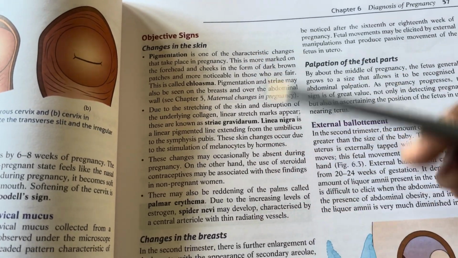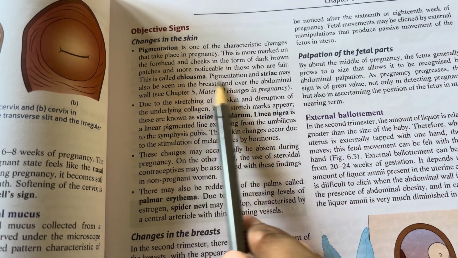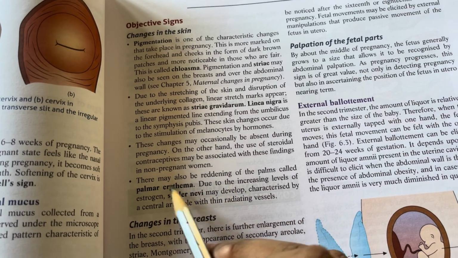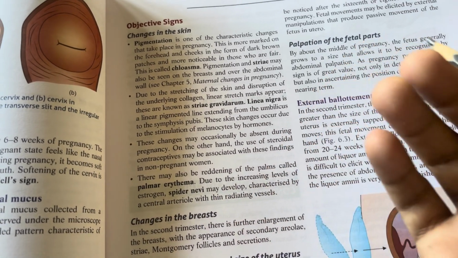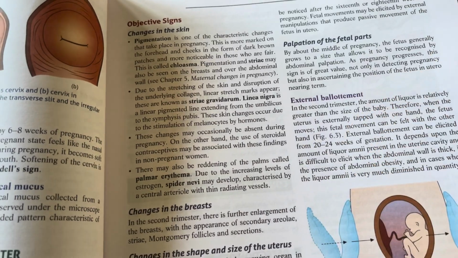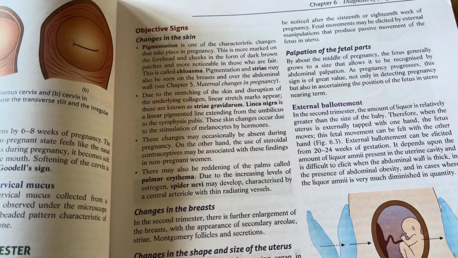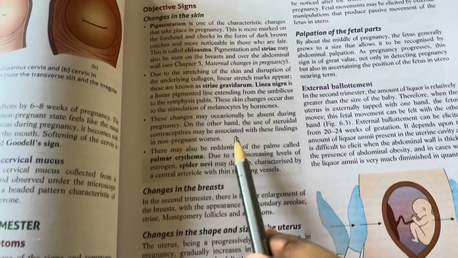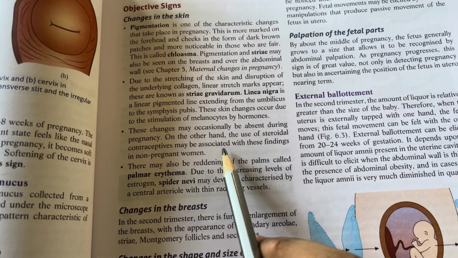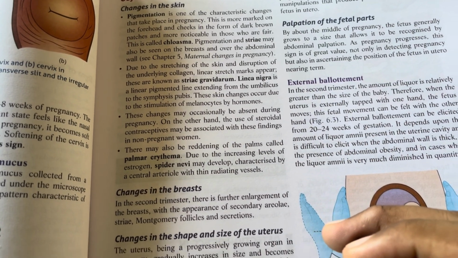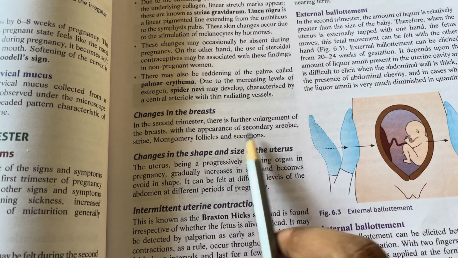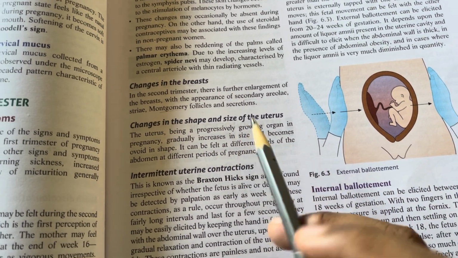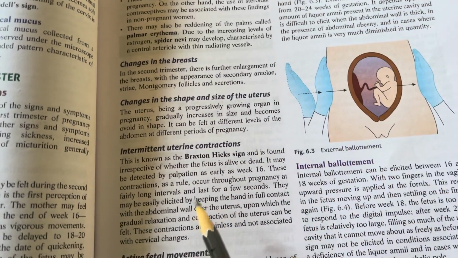Then you can have pigmentary changes: chloasma, striae gravidarum, linea nigra, and you can also have palmar erythema and spider nevi, especially in hyperestrogenic conditions. In non-pregnant women also you can find these findings, especially if they use steroidal contraceptives. Changes in the breasts: again you can have secondary areolae and secondary Montgomery's follicles. Changes in the shape and size: the uterus keeps growing in size.